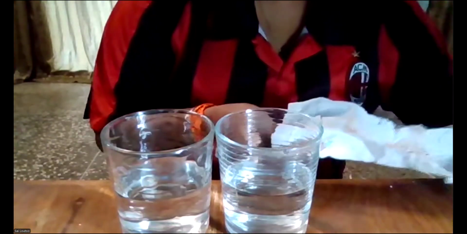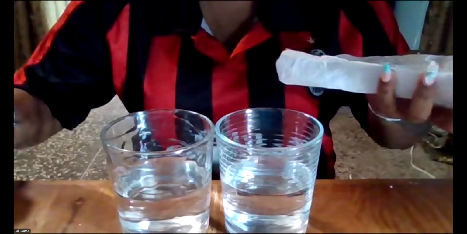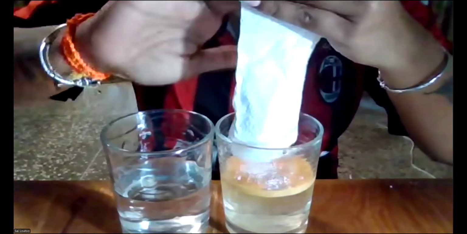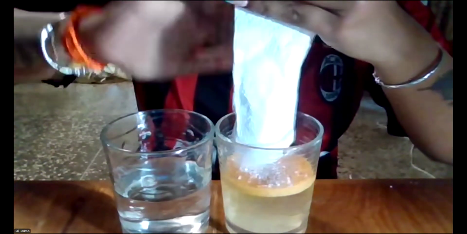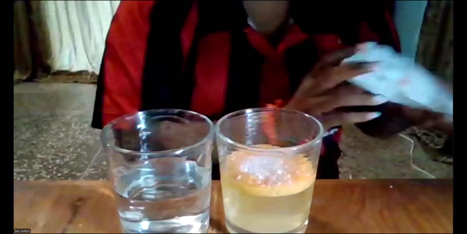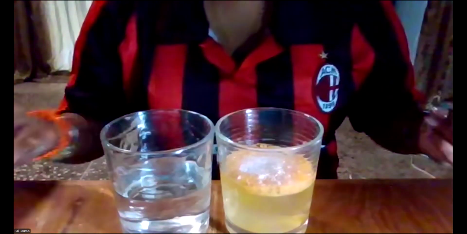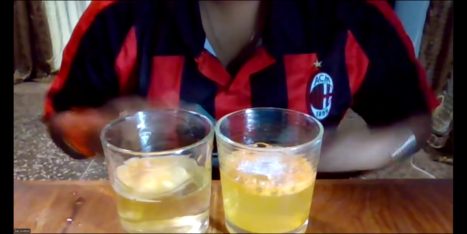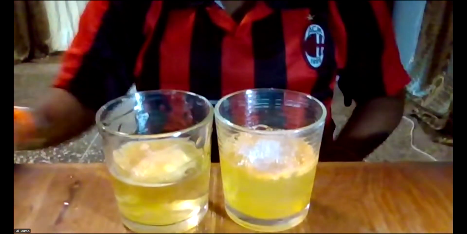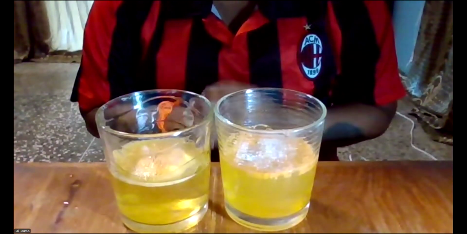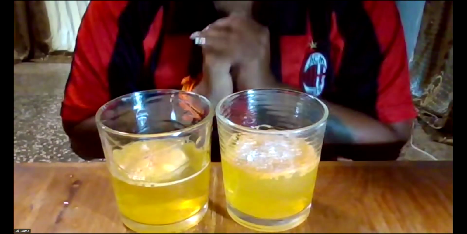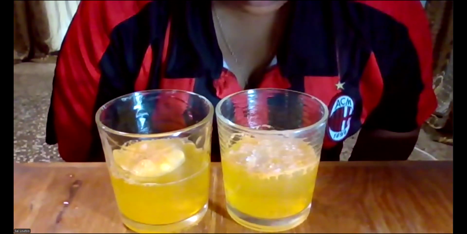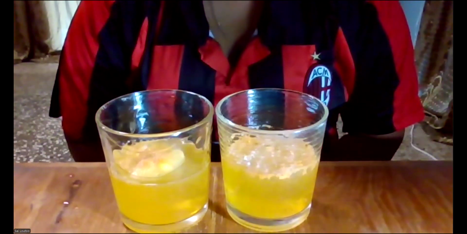So let me see which one of these solutions is going to dissolve faster. So I'm just going to put in the powdered one first. Get all of that in there. And I put this one here. And if I look at the noticeable difference in the colors of the water, this one's still looking a bit diluted. This one here, the particles are already almost done dissolving.